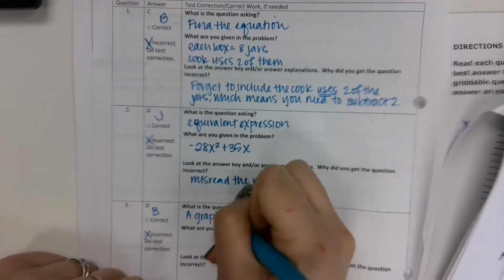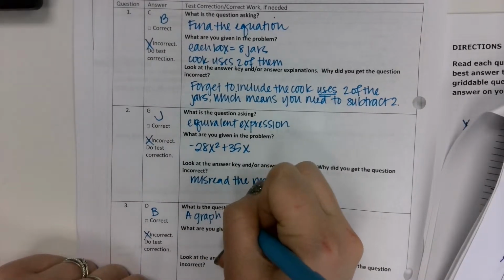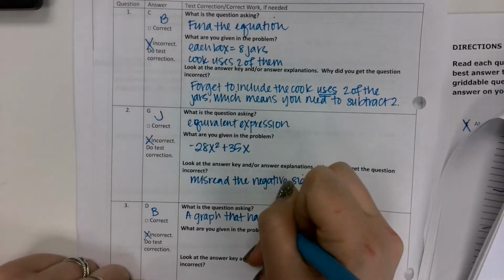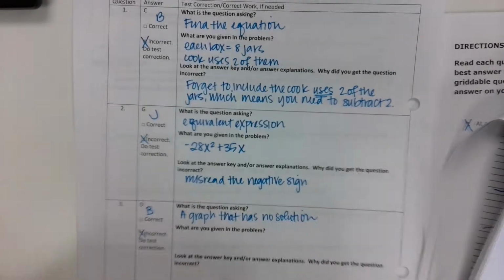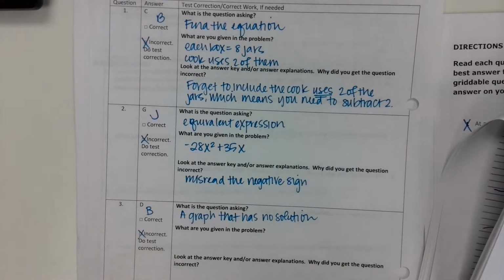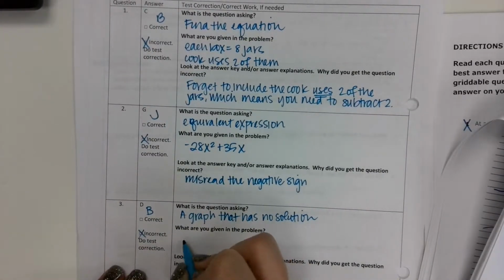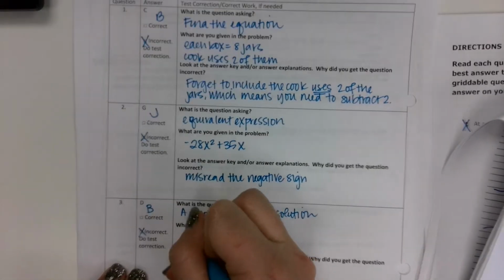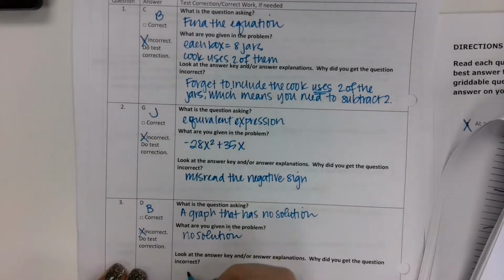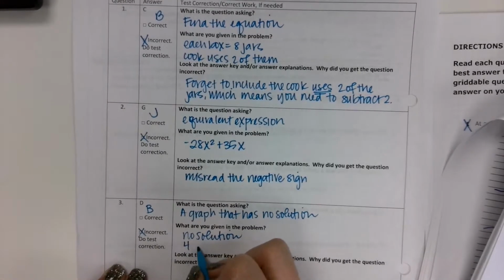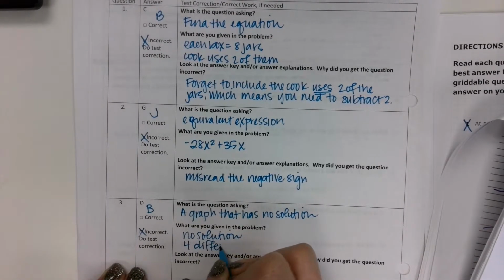A graph that has no solution. What am I given? I'm given that it needs to be no solution. And I'm given 4 different answer choices.